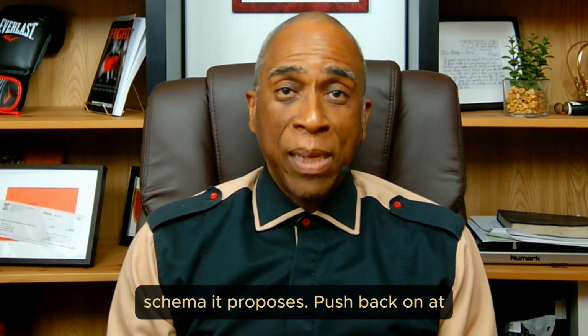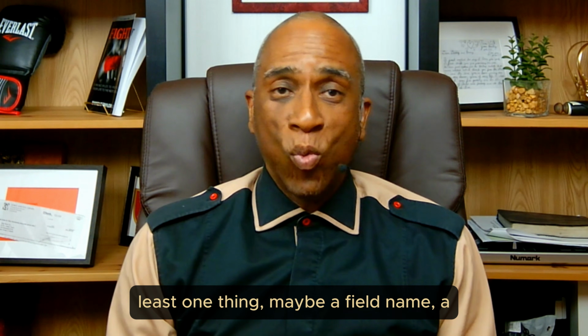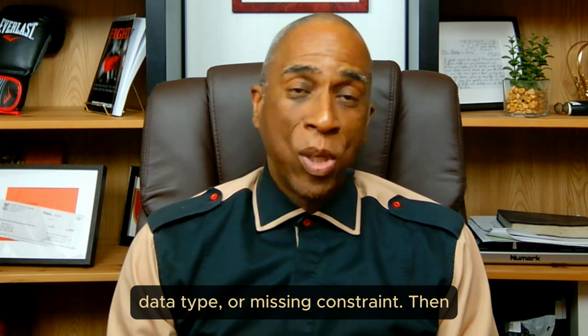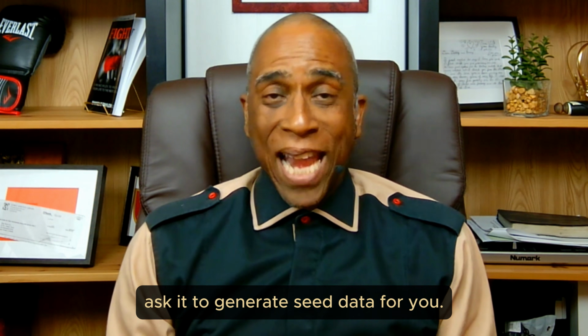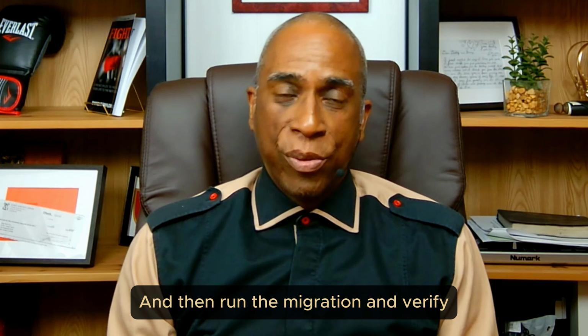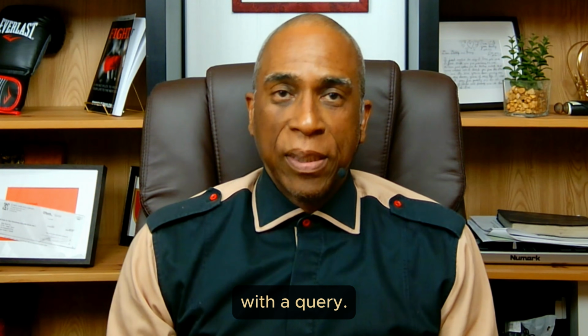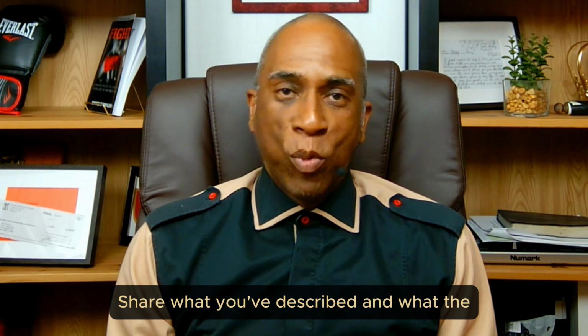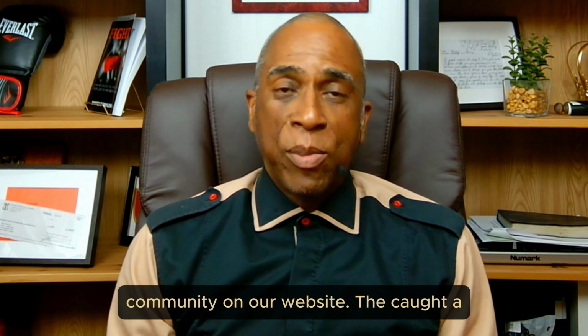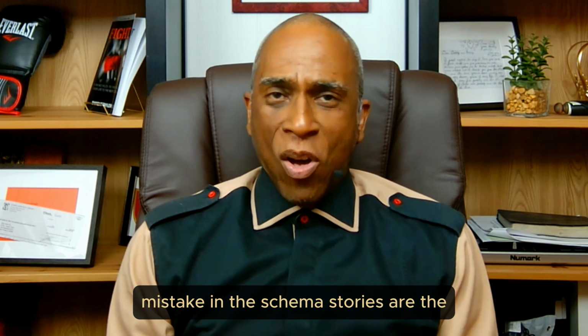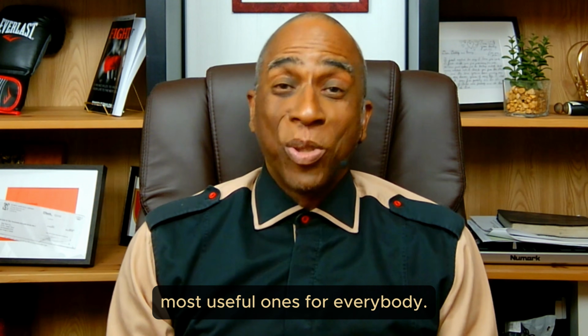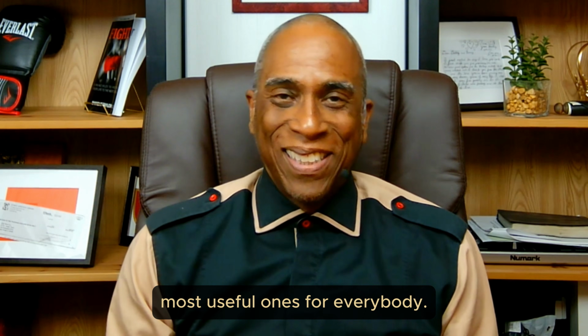Review the schema it proposes, push back on at least one thing, maybe a field name, a data type, or a missing constraint. Then ask it to generate seed data for you, and then run the migration and verify with a query. Share what you've described and what the agent got wrong in the Code to Vibe community on our website. The caught-a-mistake-in-the-schema stories are the most useful ones for everybody.